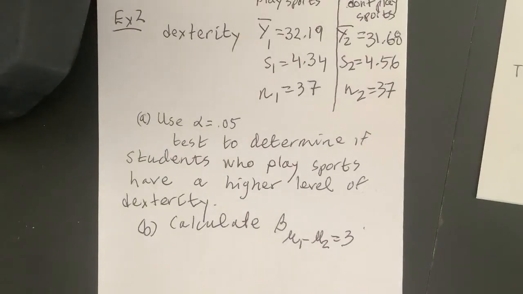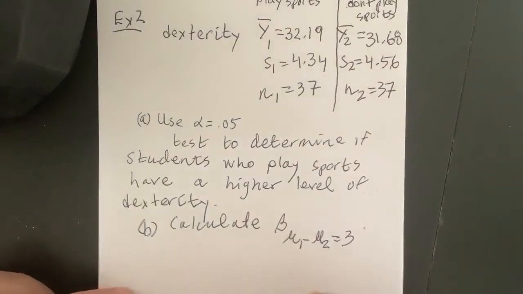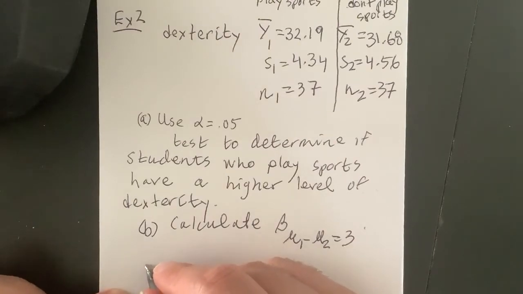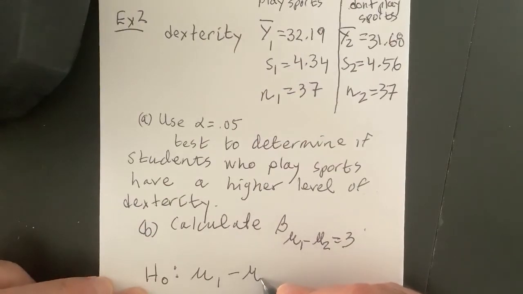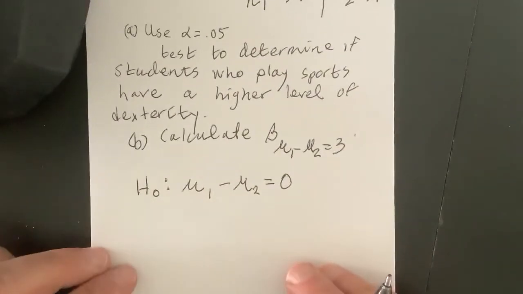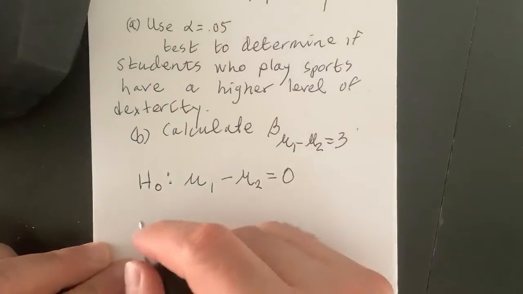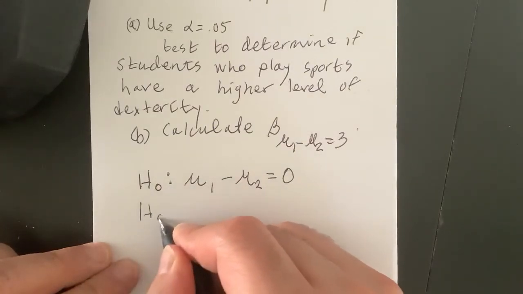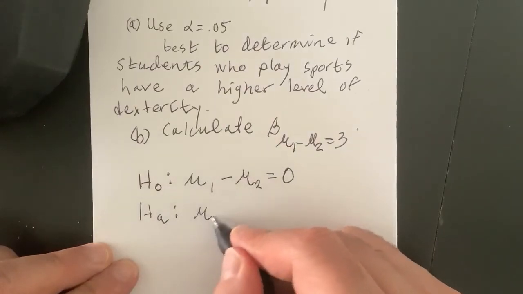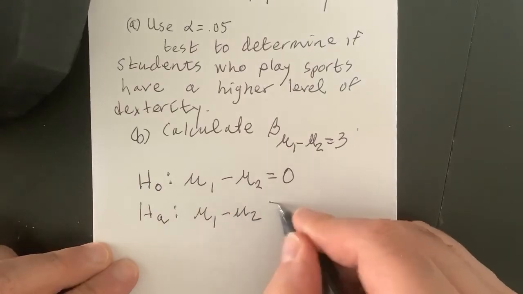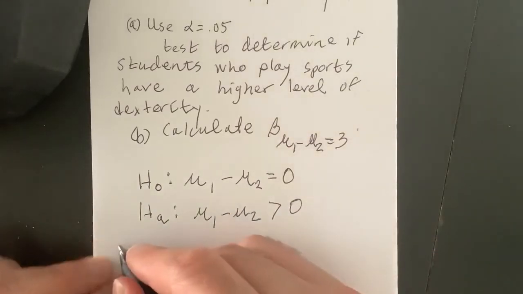So first, let's write down the null hypothesis. I'm going to write it down using the equality now. Let's emphasize the null. So we'll have mu1 minus mu2 equals 0. This will be my null hypothesis, and to argue that population 1's mu is higher, HA will just be mu1 minus mu2 is greater than 0.